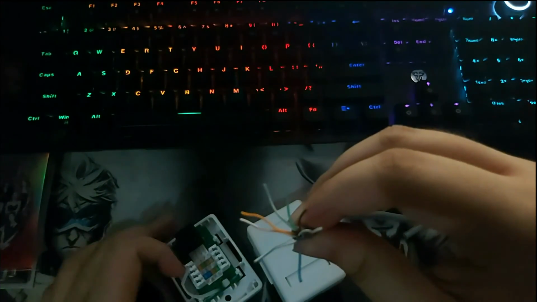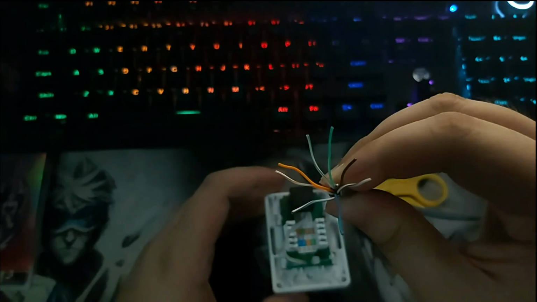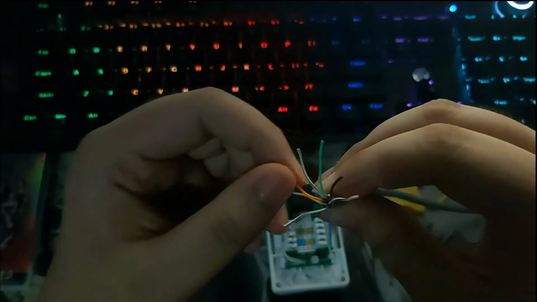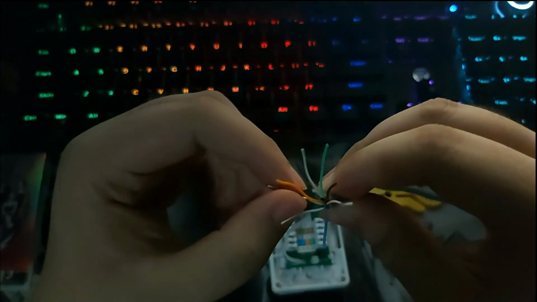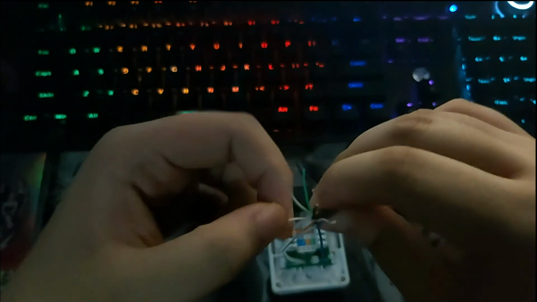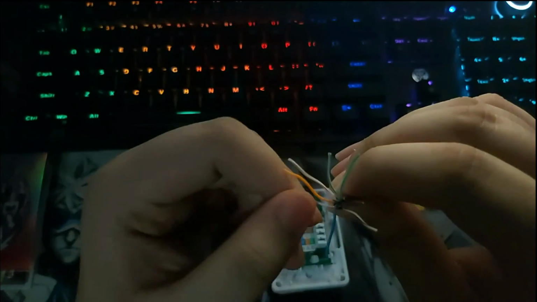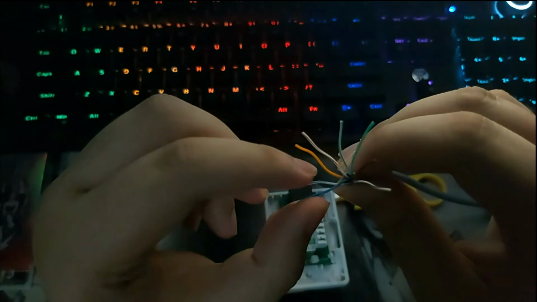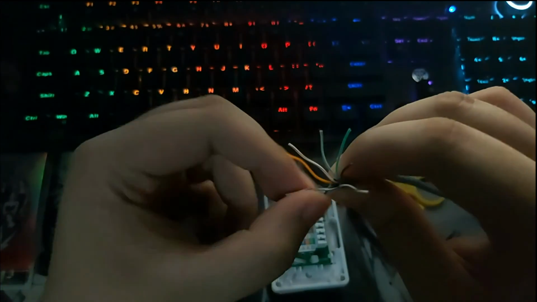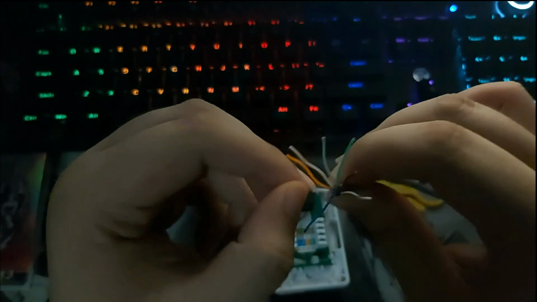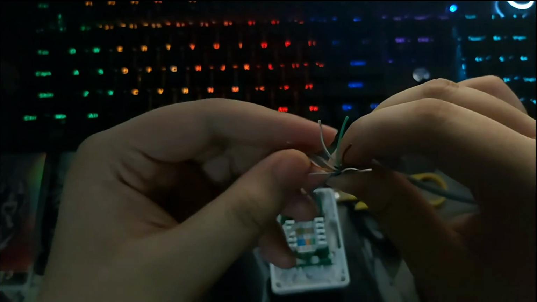So you need to follow the color pattern on the first side, which is white, orange, and then orange, and white, blue. There.